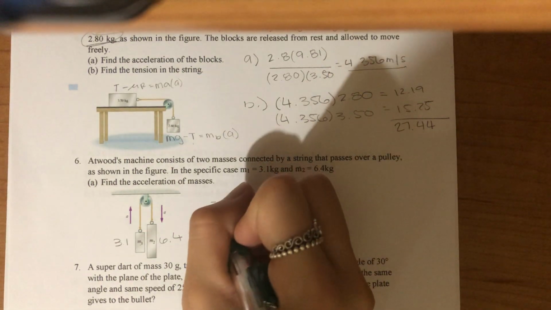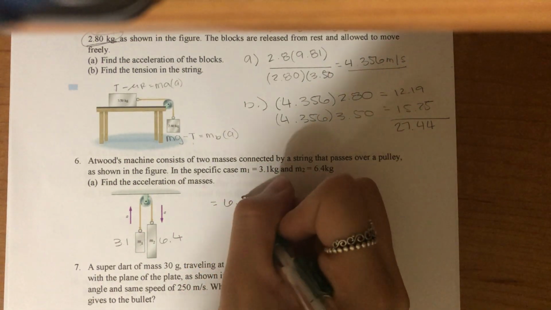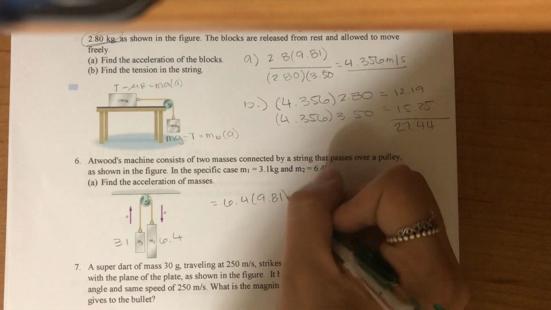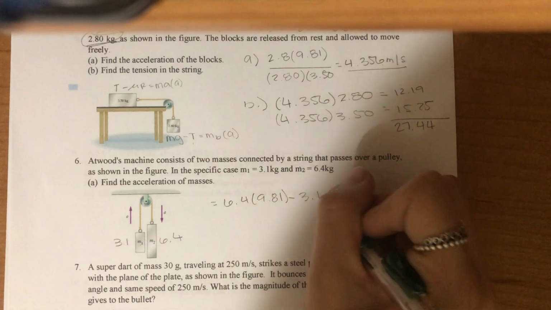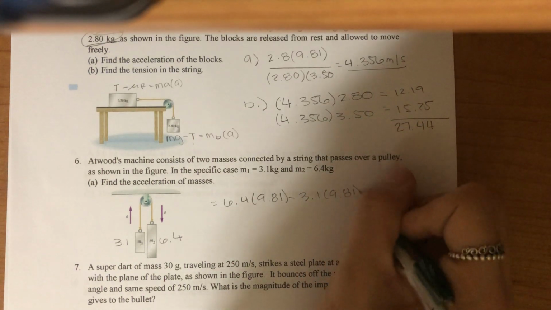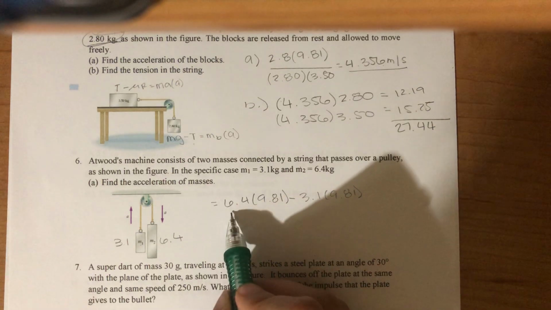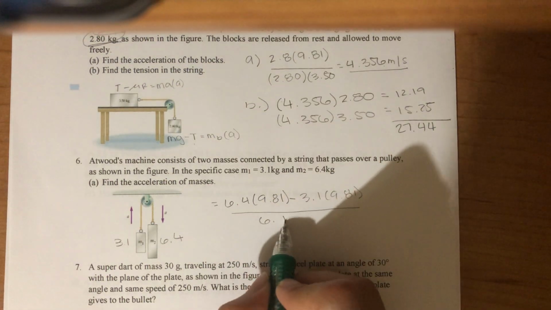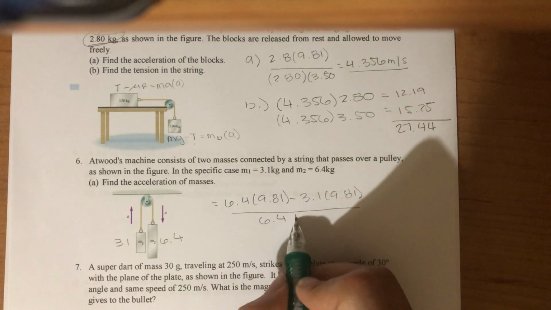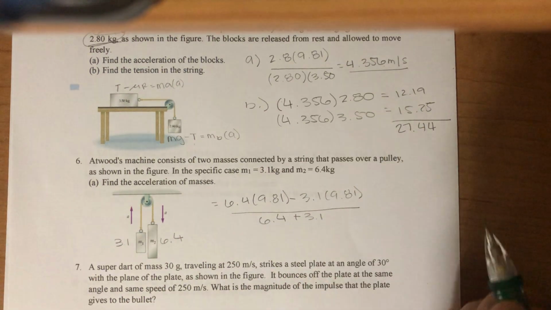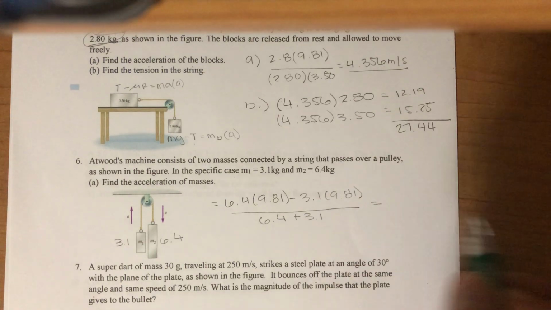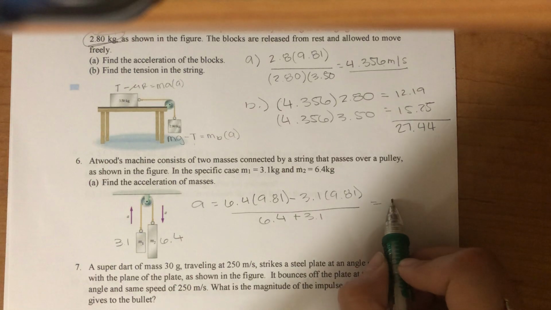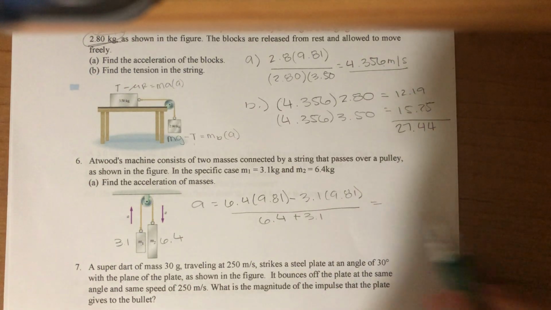So here we're going to multiply the second mass times gravity minus the first mass times gravity, and we're going to divide that by the mass of both of the blocks, and that equals, let's simplify that more.